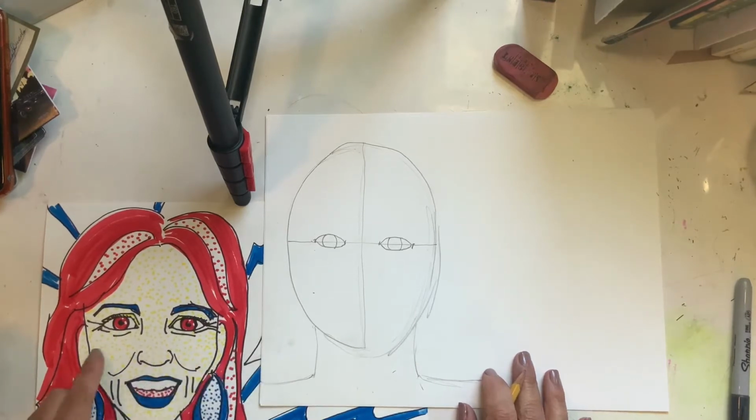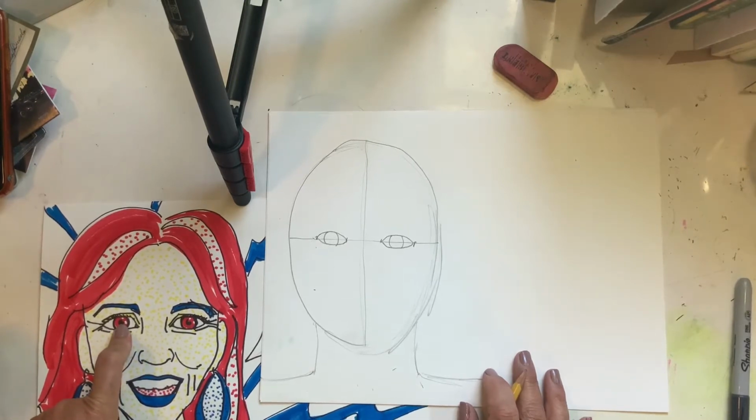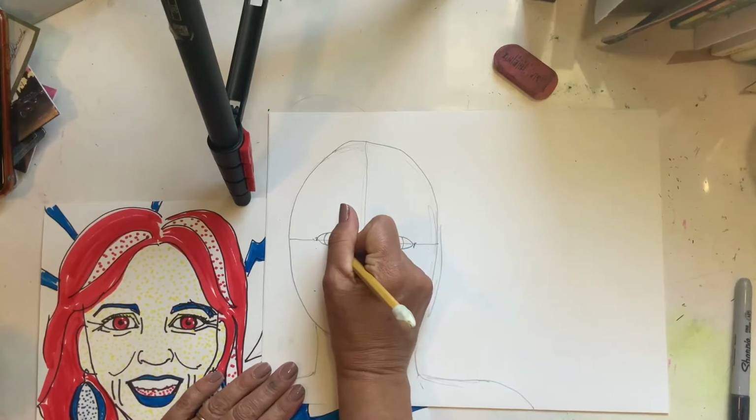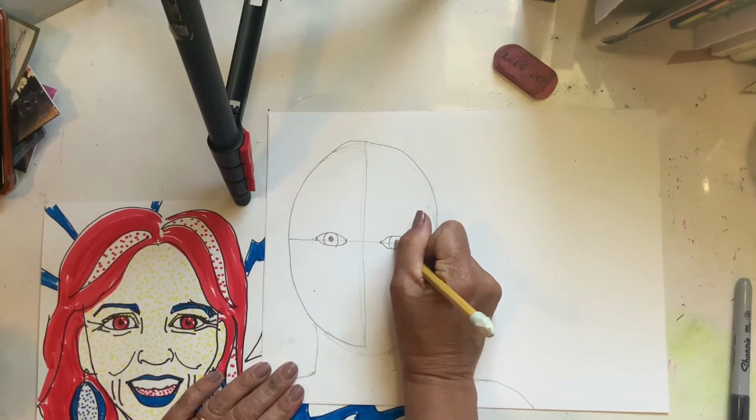Now we need to add the pupil. Pupil is a funny word because it means student in a classroom, but it also means the little black hole in the middle of your iris. So right about on that line, we're going to just color in a little black hole.